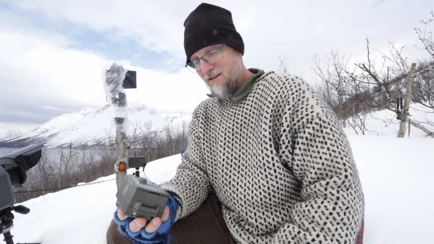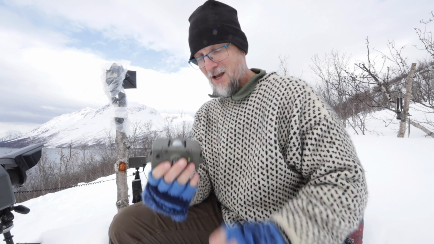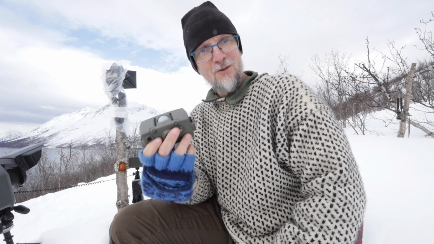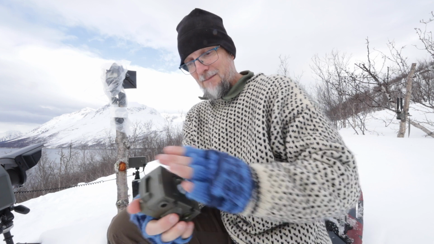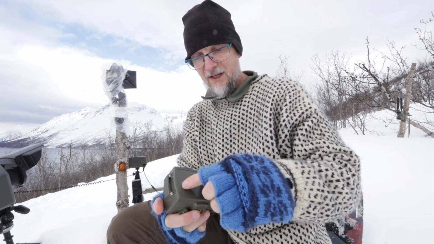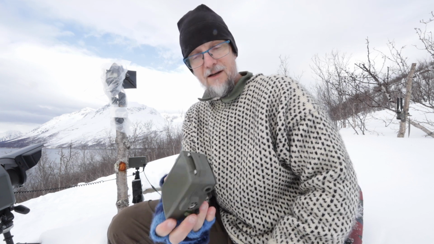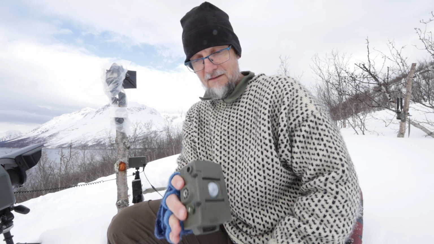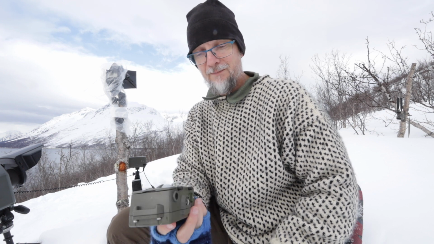Now we come to the trigger, and probably the most important part of the camera trap. Without this one, you don't have a camera trap. That's how easy it is. This one here has 6 batteries, 6 AA batteries, and the batteries last for quite long time. Sometimes this one can stay out for 2-3 months without changing batteries.